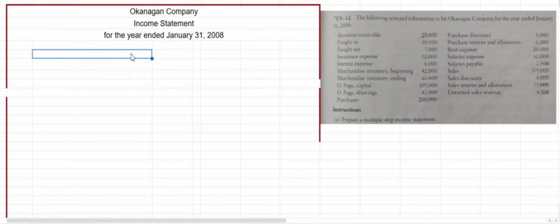So how this is gonna work, there's 4 parts to this. The first part is calculating net sales. And after that is calculating cost of goods sold. And then you do net sales minus cost of goods sold to get gross profit. And then after that, you take a look at your operating expenses.